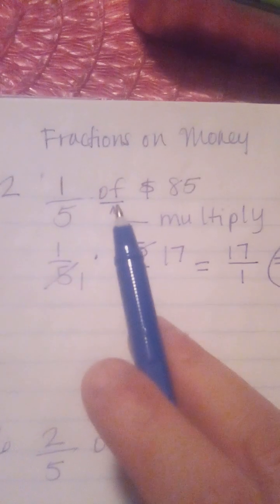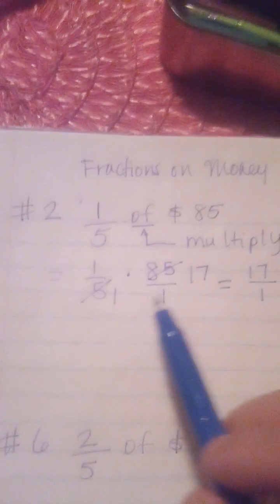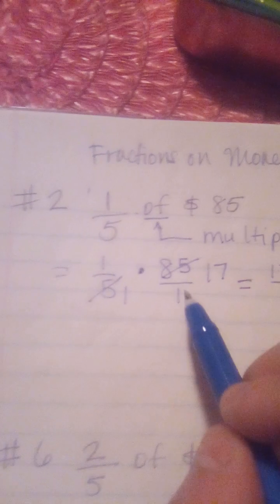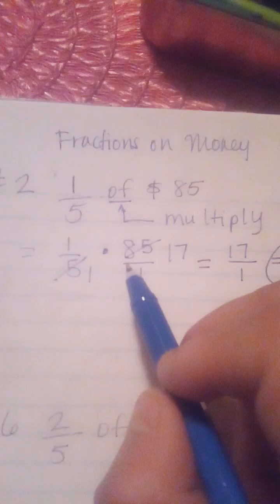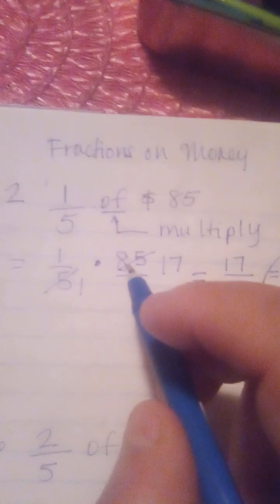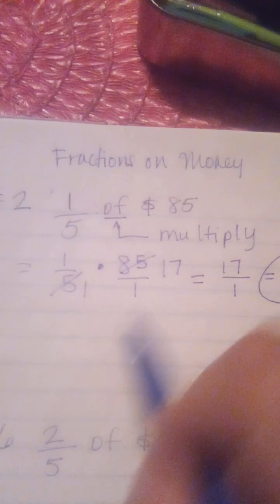So let's go back to the problem. We have 1/5 of 85. The word "of" is multiply. And then you bring down 1/5 times, make sure it's a dot, 85 over 1, to make sure that everything is in fraction form. And then the next step is which numbers can be canceled out or reduced. In this case, we have 85 and 5.